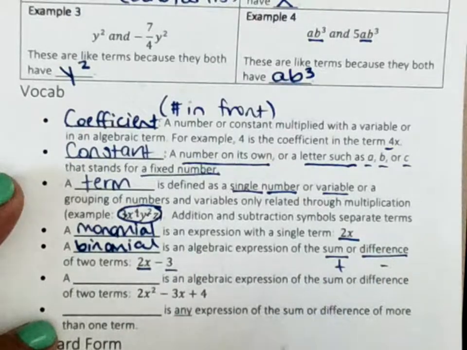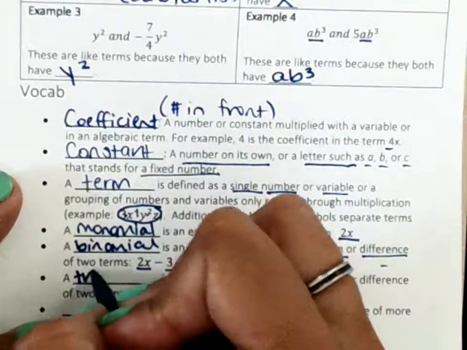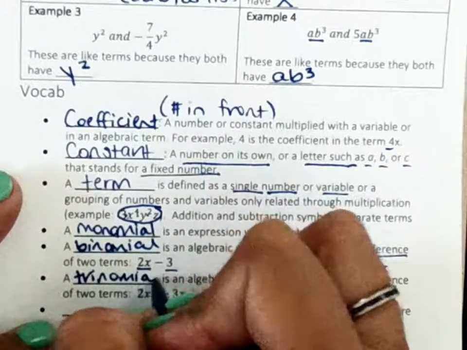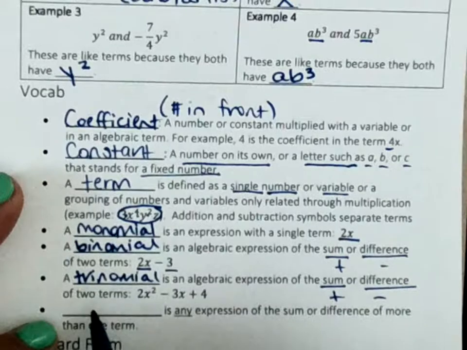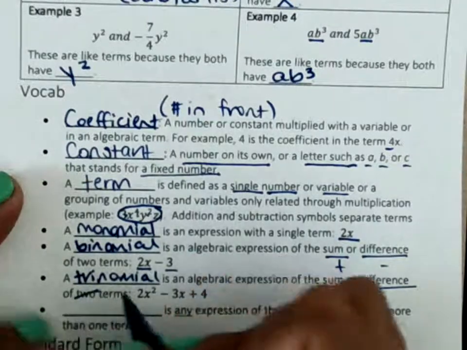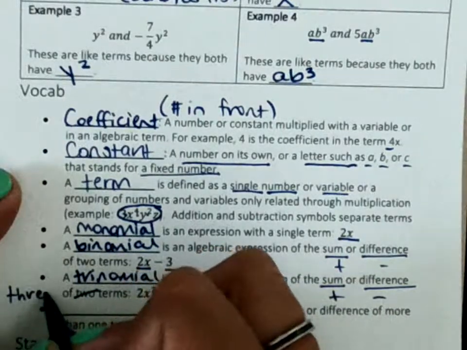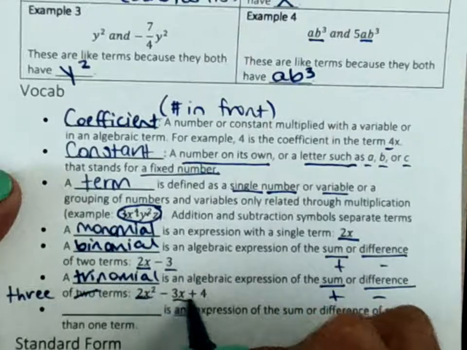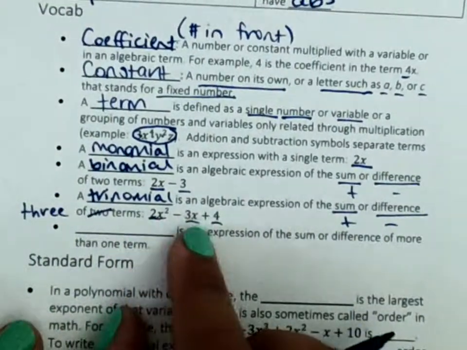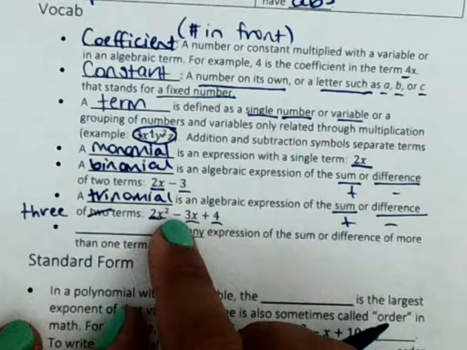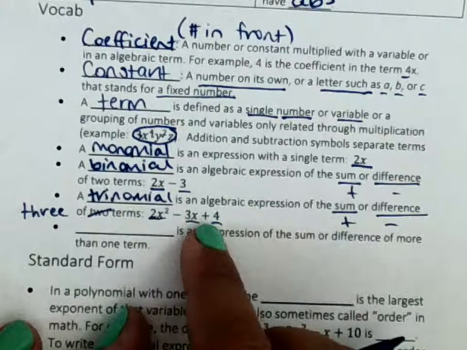A trinomial is an expression of the sum or difference, again, of three terms. 2x squared minus 3x plus 4. Each of these is its own term, and they're being broken up by a minus sign and a plus sign.